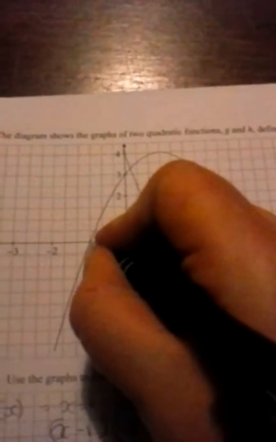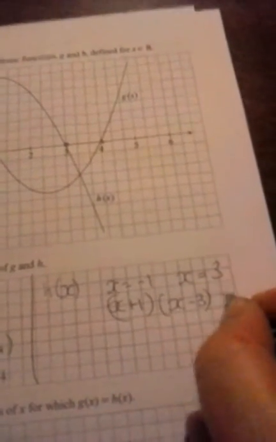Now we also need to get h of x. If we look, our roots of h of x are minus 1 and 3. Take these across again, it's x plus 1, x minus 3. You can move them equal to 0 if you like.